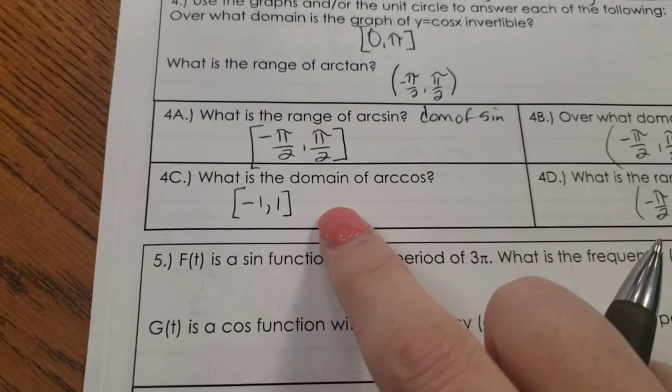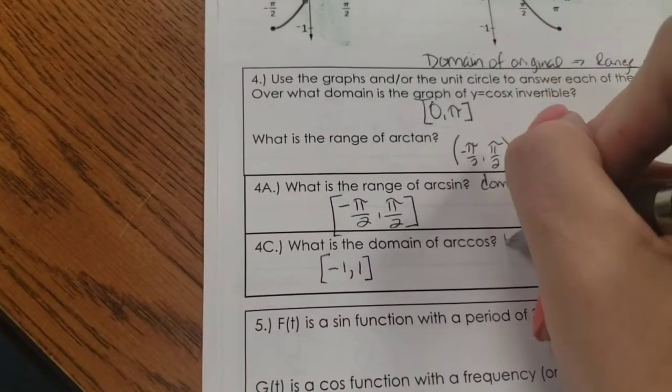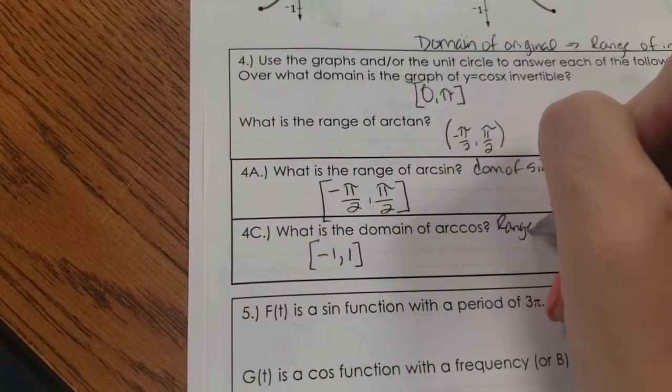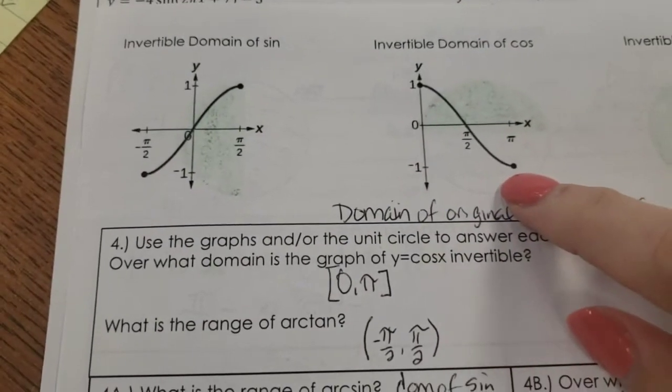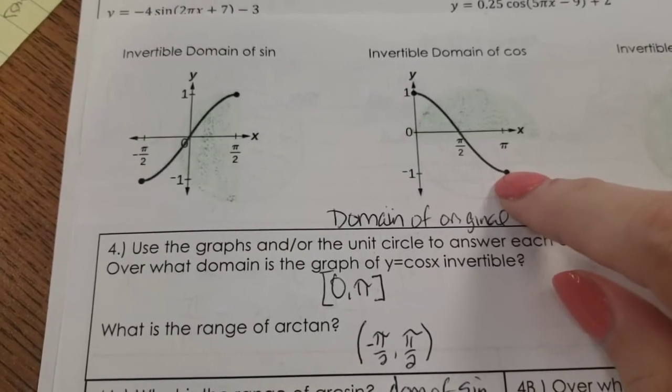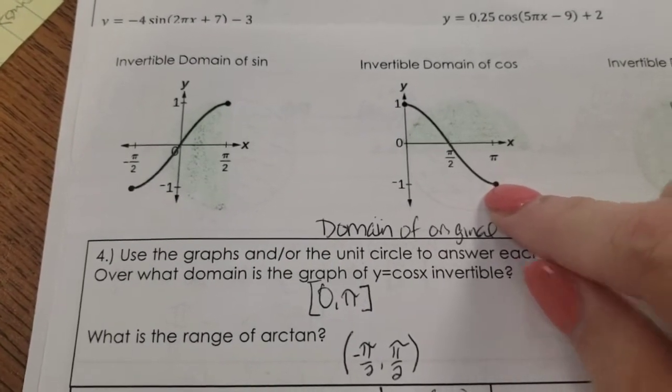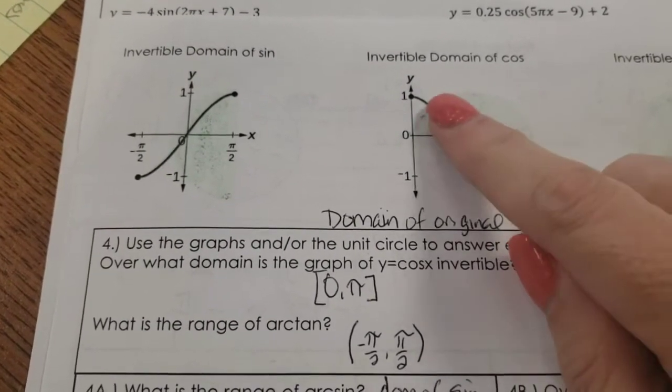What is the domain of arc cosine? So in other words, we're asking what is the range of cosine? So cosine, without having anything applied to it, just the regular parent function y equals cosine x, goes from negative 1 to 1.